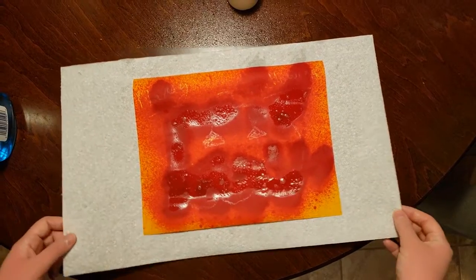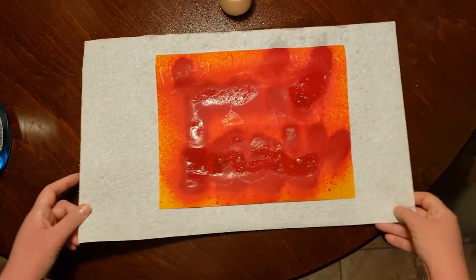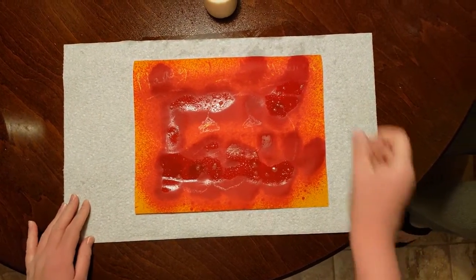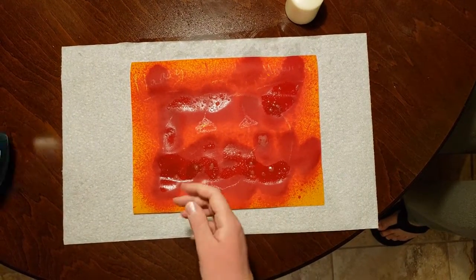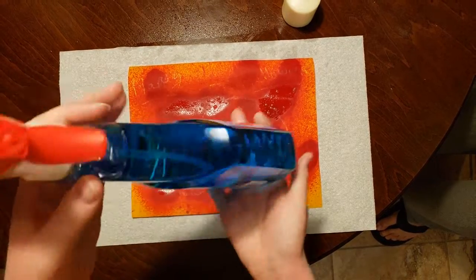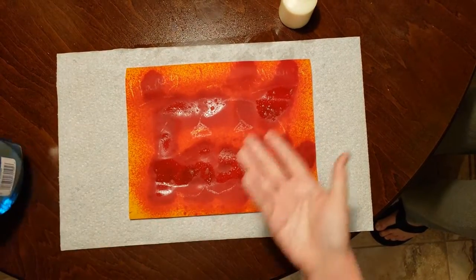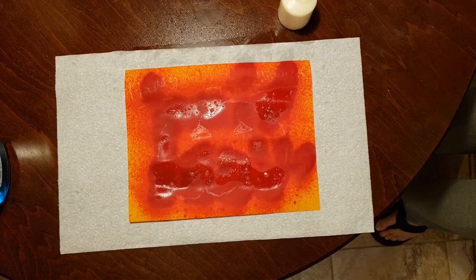So how I did this experiment was I took some goldenrod paper and I wrote on it with a candle. And then obviously I sprayed my secret potion. In this case, it's an ammonia solution or Windex. And that will create the color change.